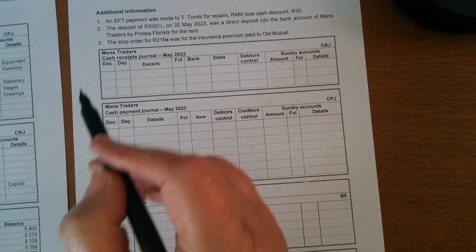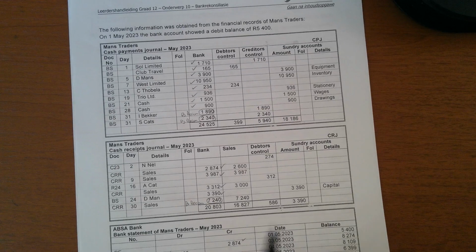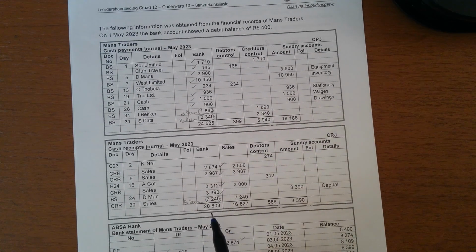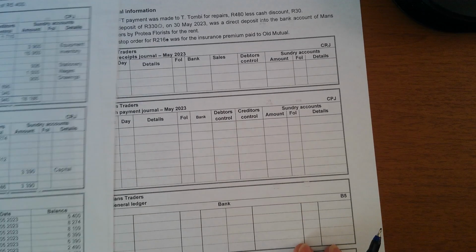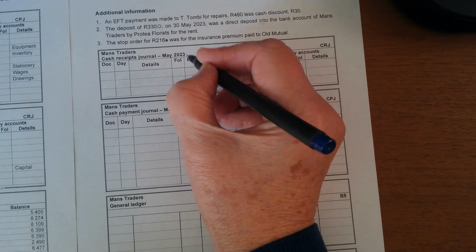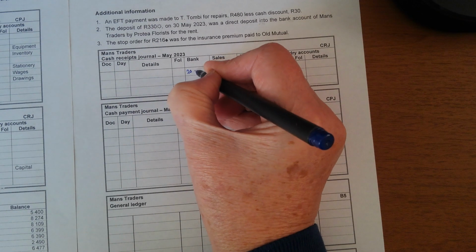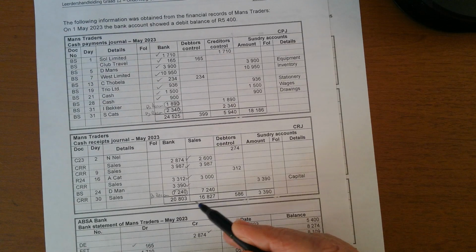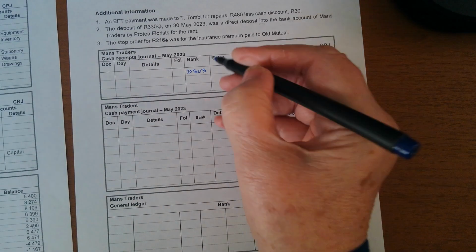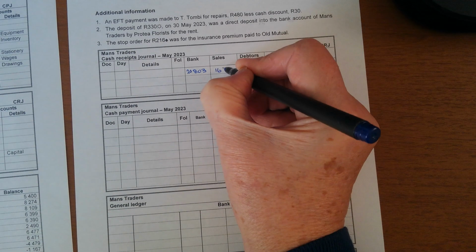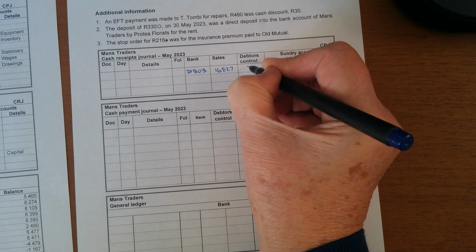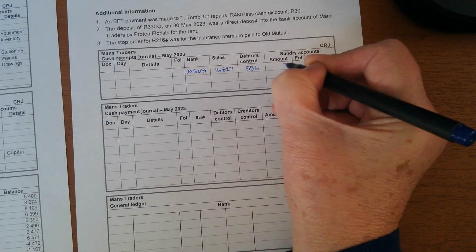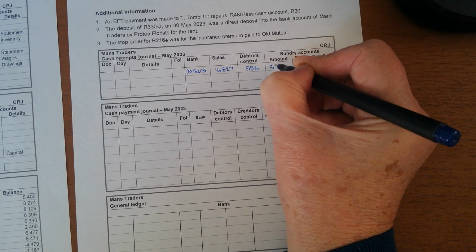Okay, now, the cash receipts journal was already completed until the 30th. So we will start with this balance of 20,803. And we will just show all the entries that was done during the month. We just indicate what is the total of all those entries. So I'm not going to record it again because it was already done. We have to go on from where the bookkeeper stopped at the end of the month.